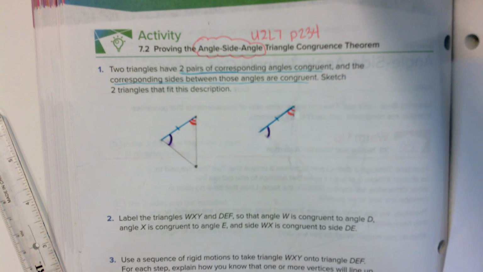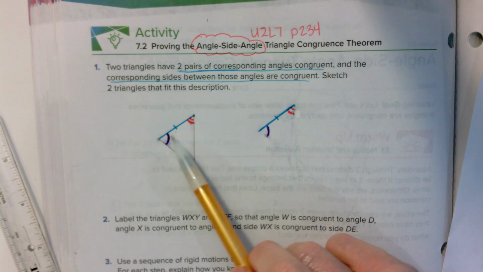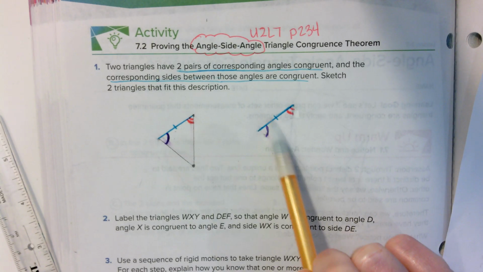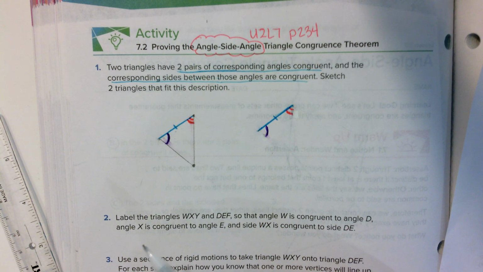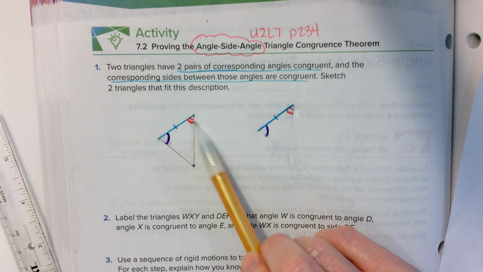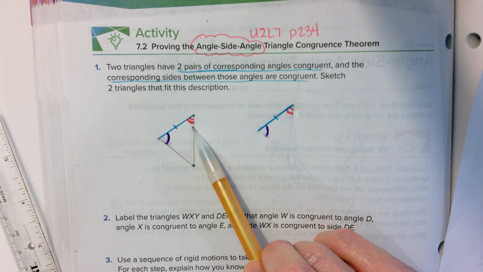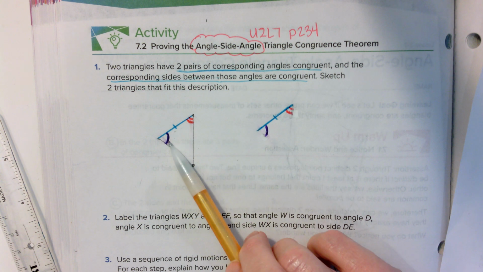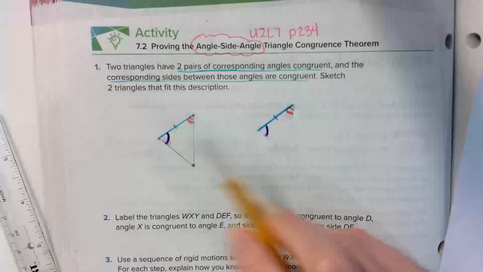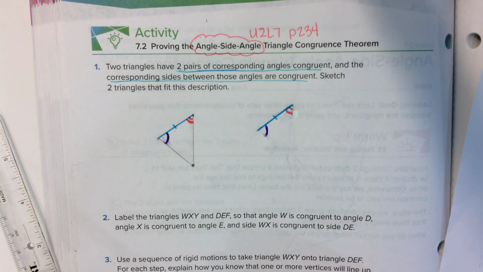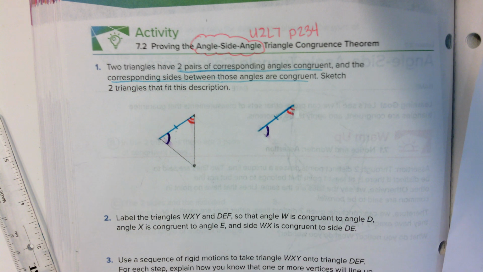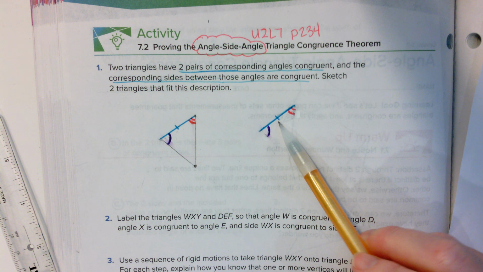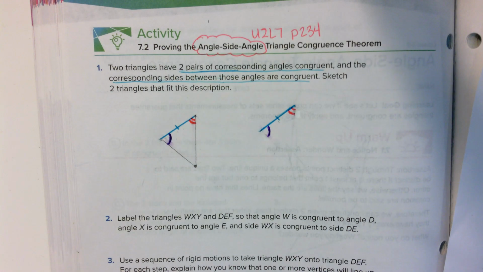So again, take a moment, and whatever your side looked like, sketch that side, put a tick mark to show that your two sides are exactly the same length. However you made this red angle on your paper, make an angle about the same size. And then however big you made this purple arc, make that same angle about the same size here. So again, that's what's fixed. I have two angles and the side between them. So let's see what kind of triangle I can draw.